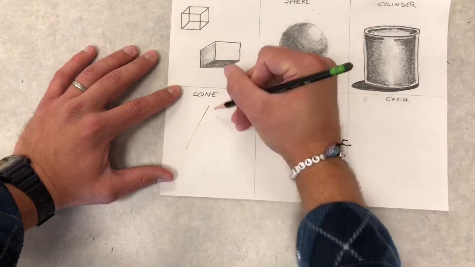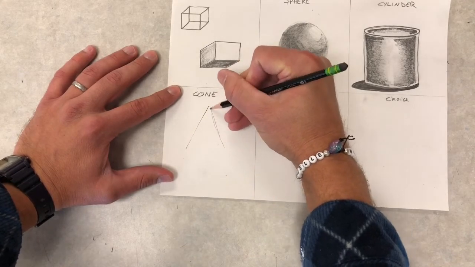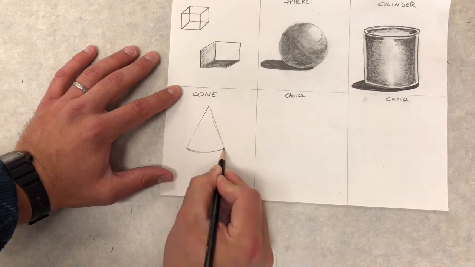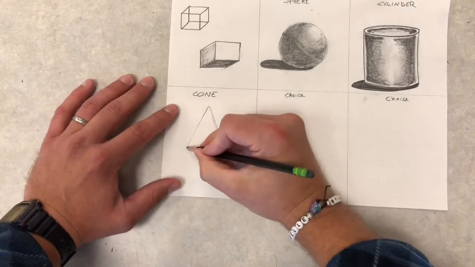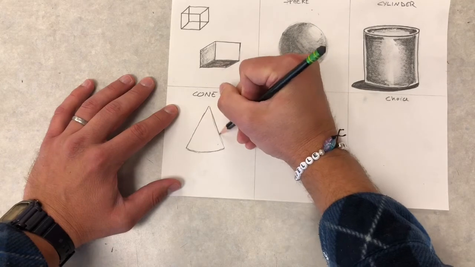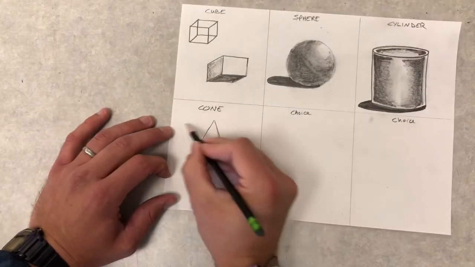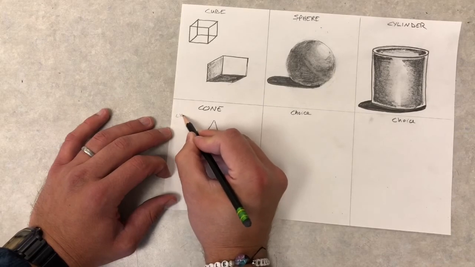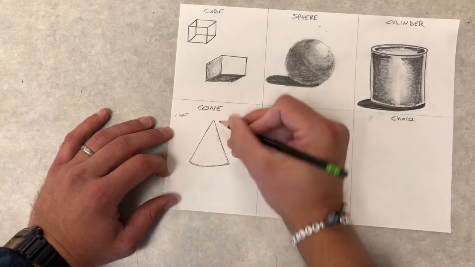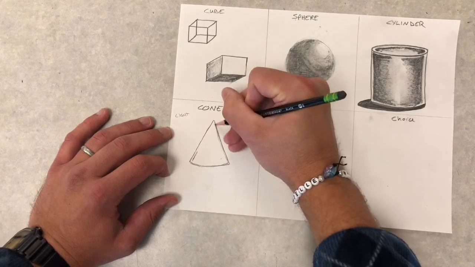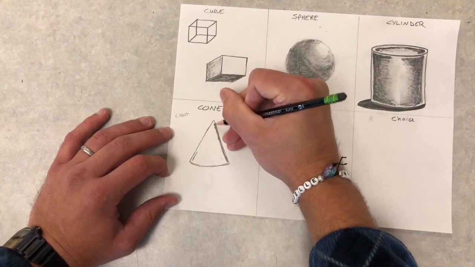So I'm going to lightly try to draw my triangle here, or the beginnings of a triangle. And then, just like the cylinder, we want to curve the bottom edge of it here. It looks a little lopsided, but I think it's good enough for right now. Okay, now with the light source, let's say the light source is over here this time. So it's going to be light, and it's going to gradually get darker towards the other side of my cone. Here we go.